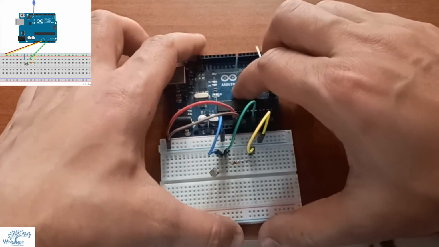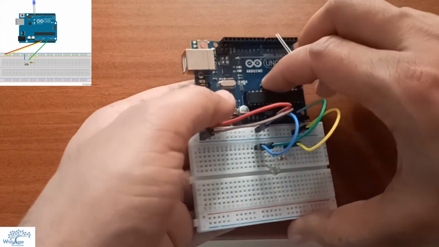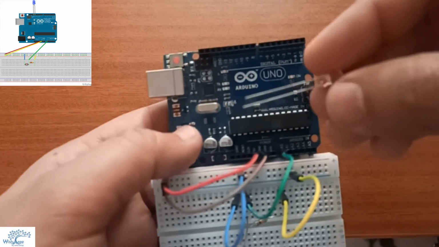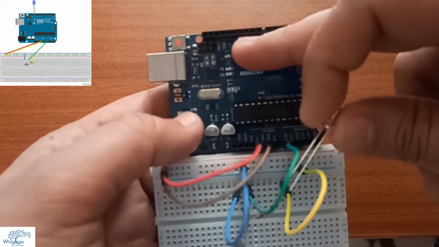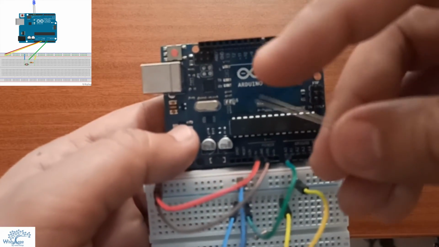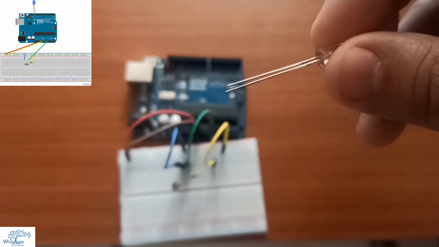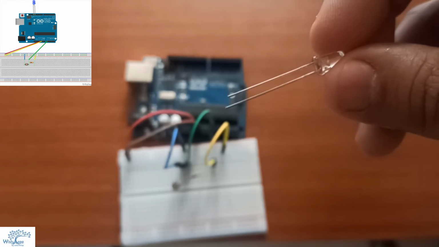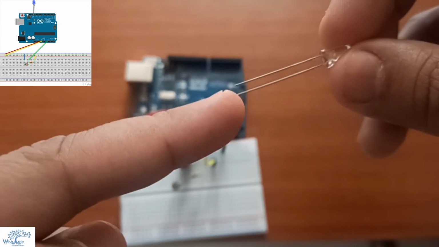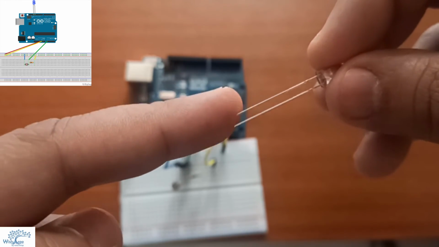One last thing that we need to do is add the LED to pin number 13 and the ground. So here our LED has two legs. One is longer and another one is shorter. So the longer one is the positive end, shorter one is negative.